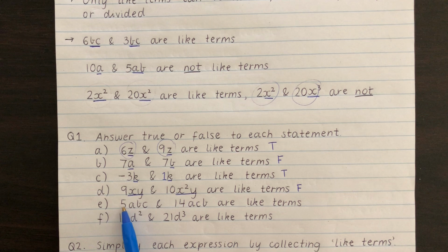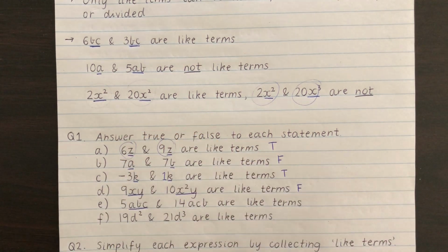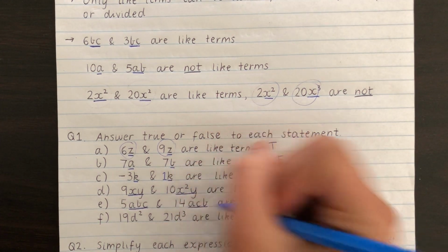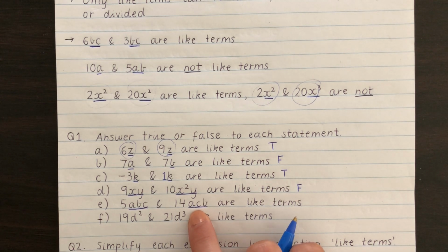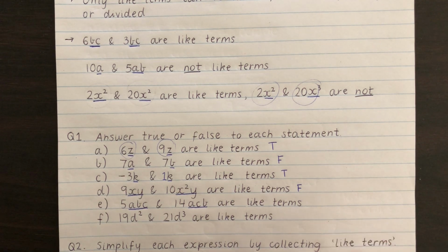Next one, 5ABC and 14ACB. All right, well, here in our first term, we've got ABC as our pronumerals. And here in our second term, we've got ACB. Now, you'll notice that ACB is just ABC, but the pronumerals are written down in a different order. So that doesn't matter, okay?